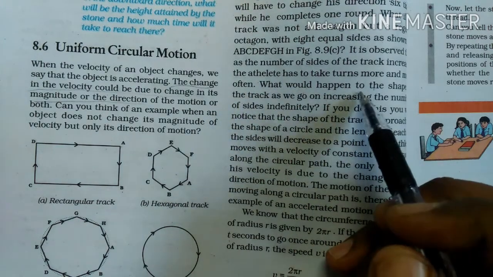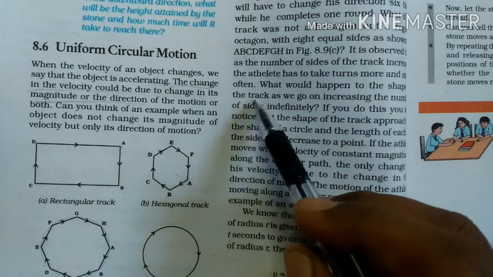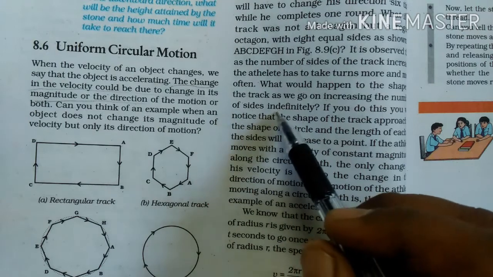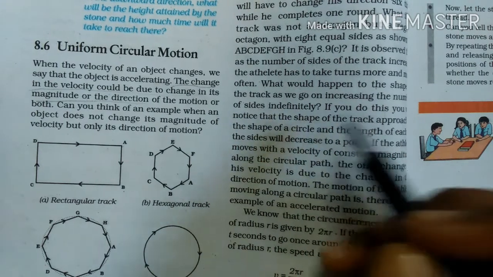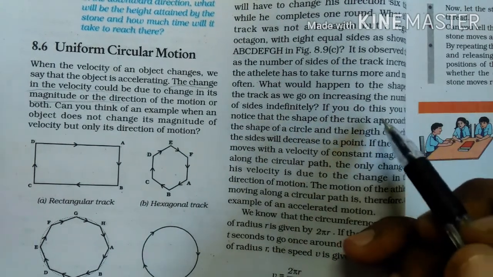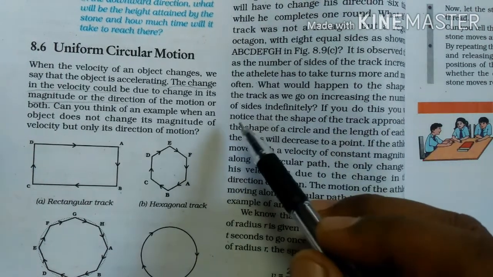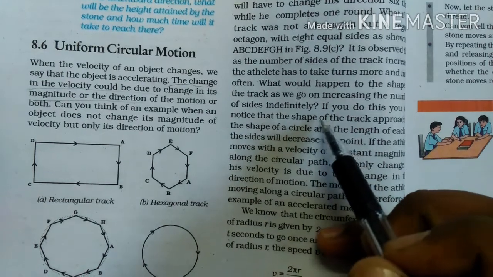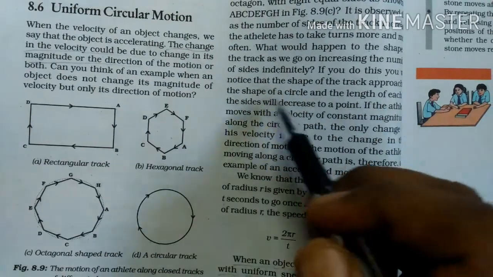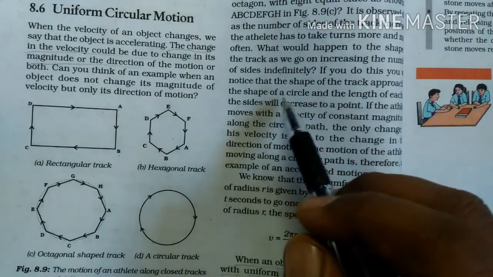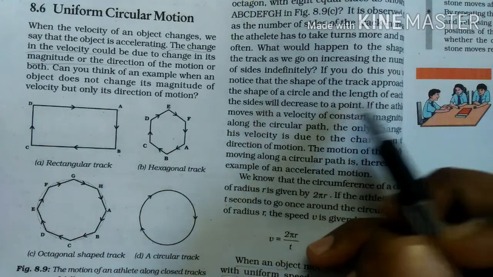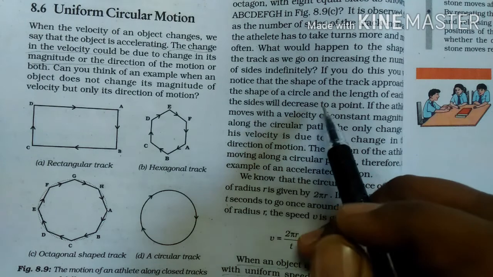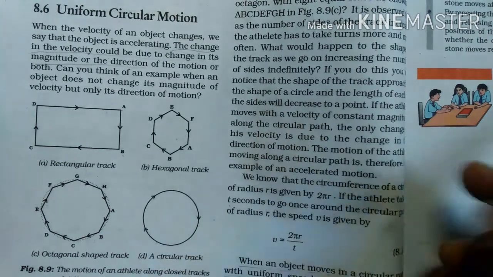What would happen to the shape of the track as we go on increasing the number of sides indefinitely? If you do this, you will notice that the shape of the track approaches the shape of a circle, and the length of each of the sides will decrease to a point.